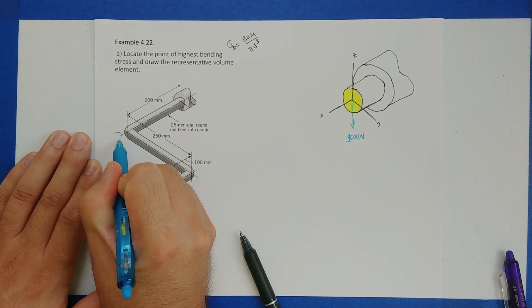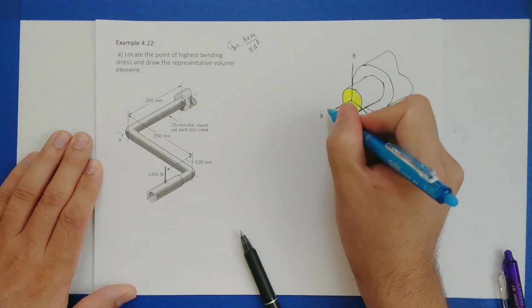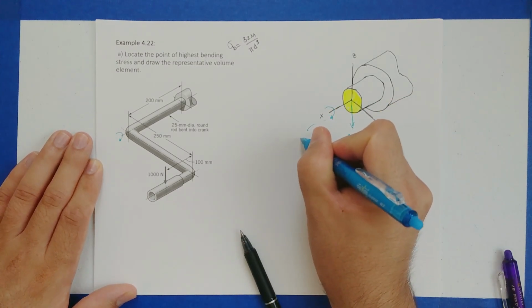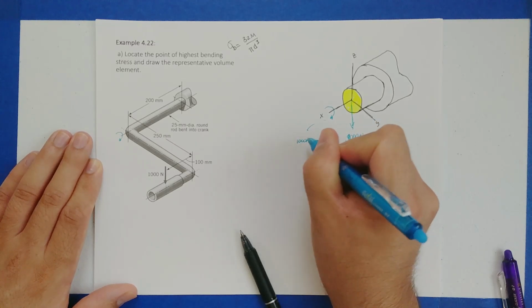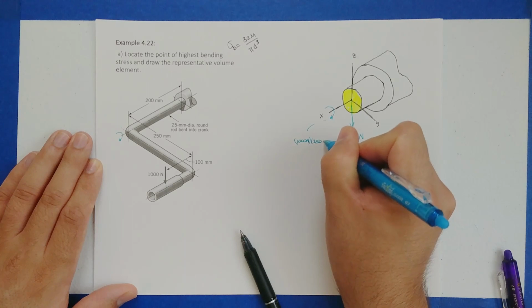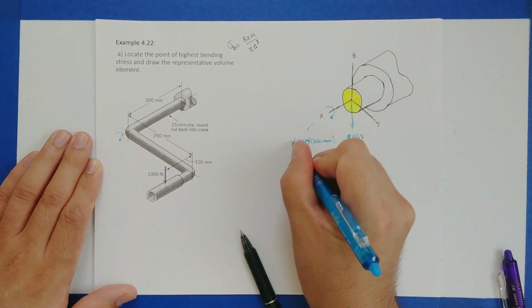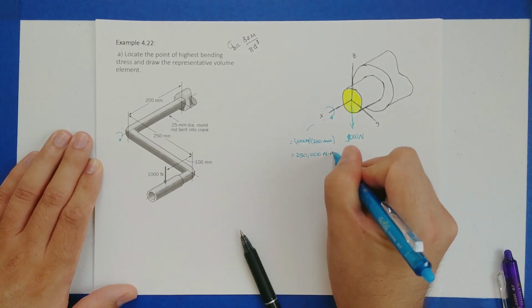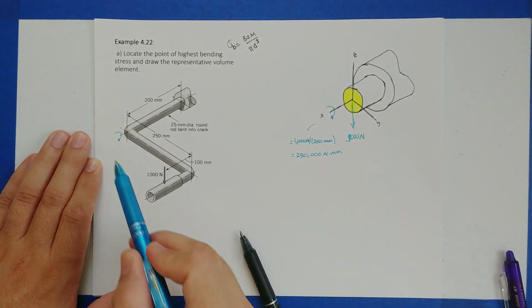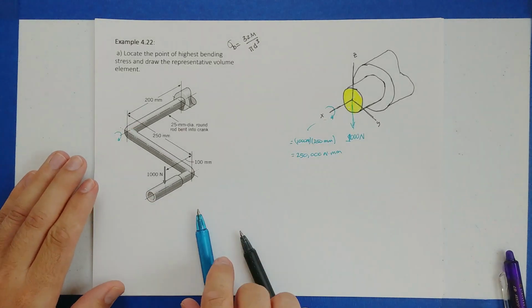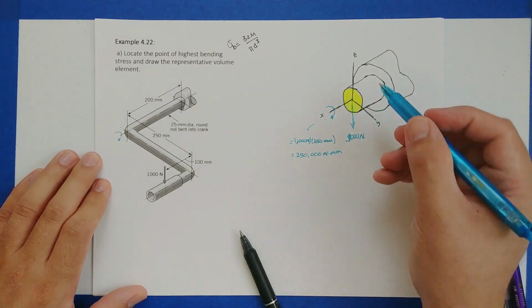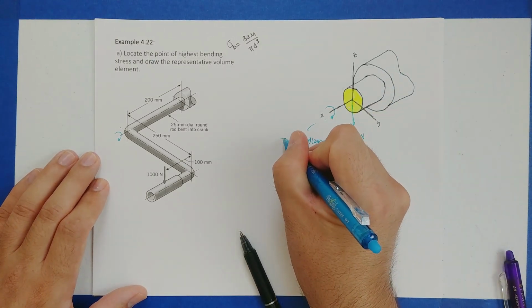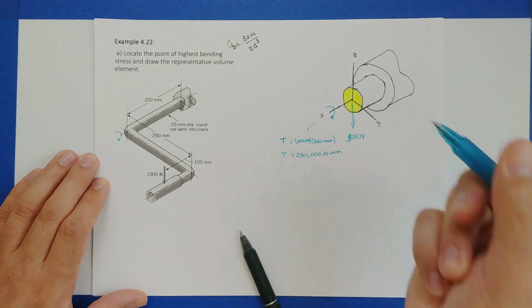So it would be creating at this point a moment, a little arrow like so. That moment is 1,000 newtons times 250 millimeters, which equals 250,000 Newton millimeters. And if we look at the direction, this would be in the x-axis. This force is aligned with the axis of this round bar, so this would be called not just a regular moment, but actually a torsion.